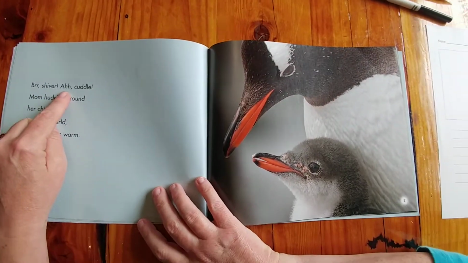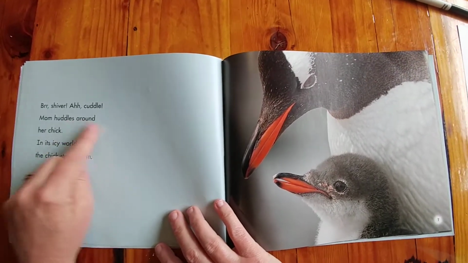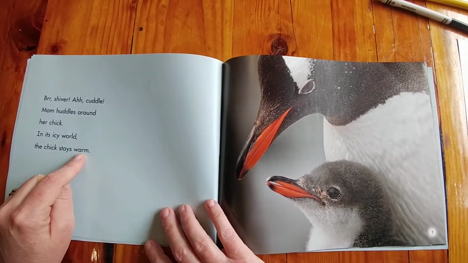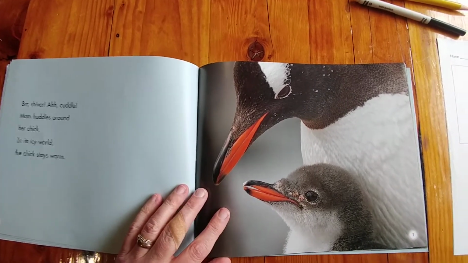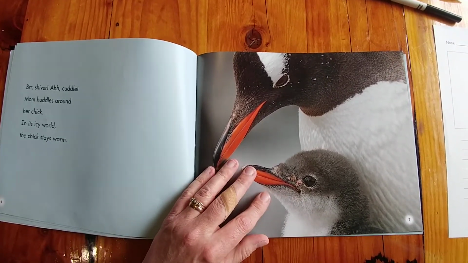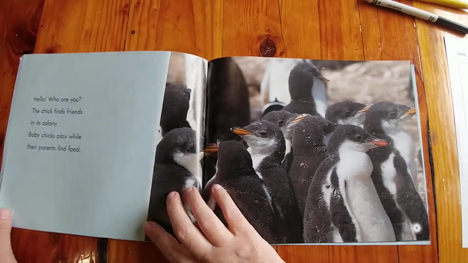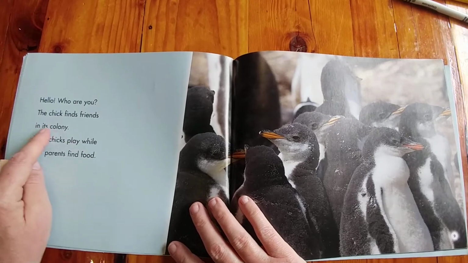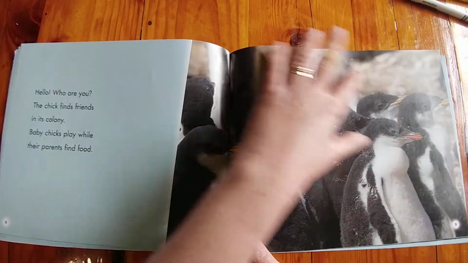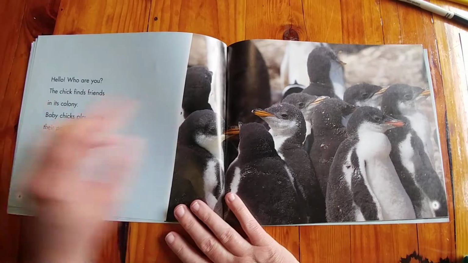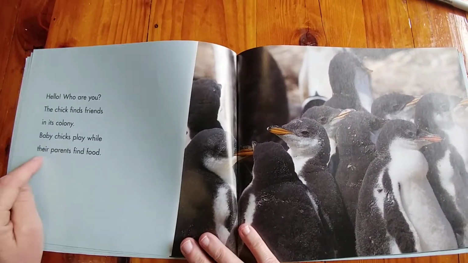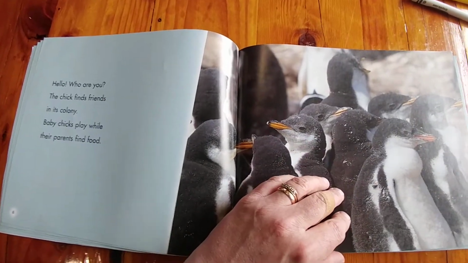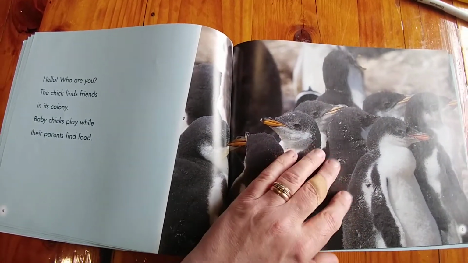Burr, shiver, cuddle. Mom huddles around her chick. In its icy world, the chick stays warm. I'm getting clues about where it lives. It lives somewhere that's icy and cold. Hello, who are you? The chick finds friends in its colony. The colony is all of the penguins together. Baby chicks play while their parents find food. I just found a clue about what they do. They play. It says they play.